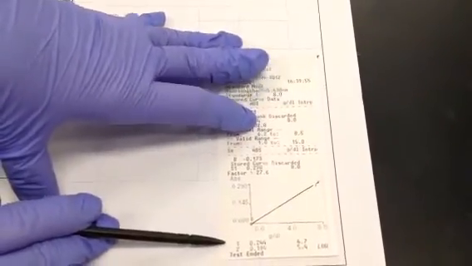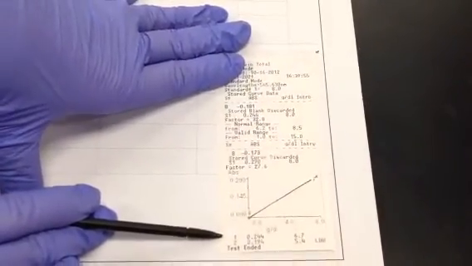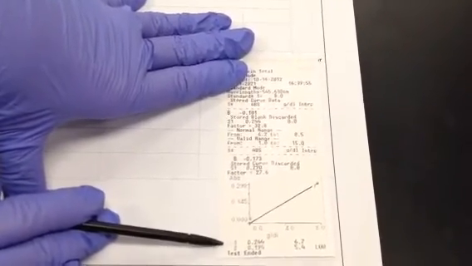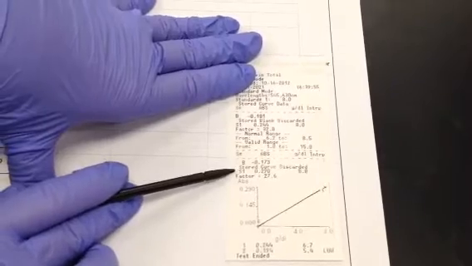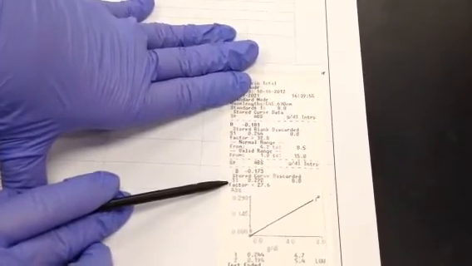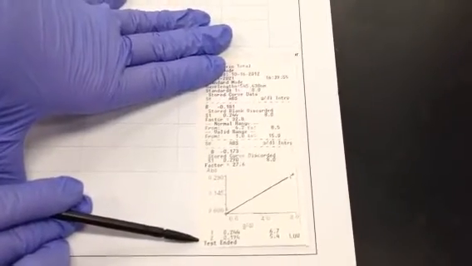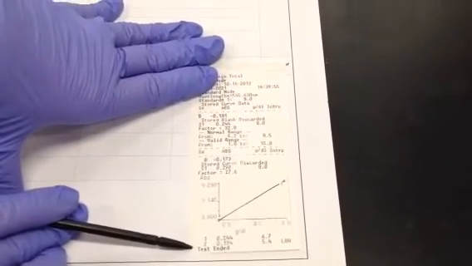If I had a standard reading here, it would mean that I did not delete my curve and I'm using what's in the memory. So just by a quick glance of this piece of paper, I know that I read through properly.